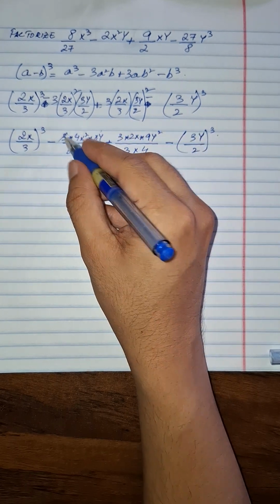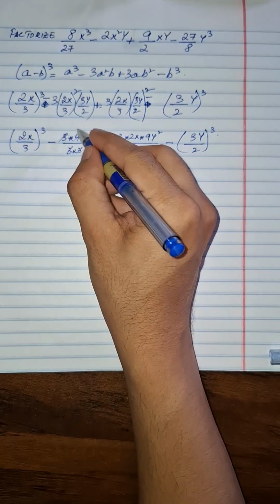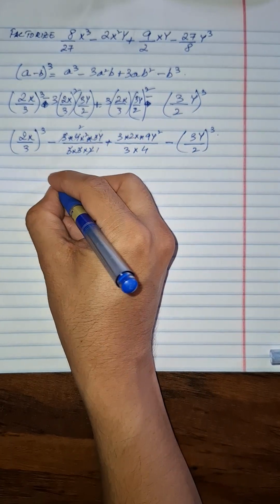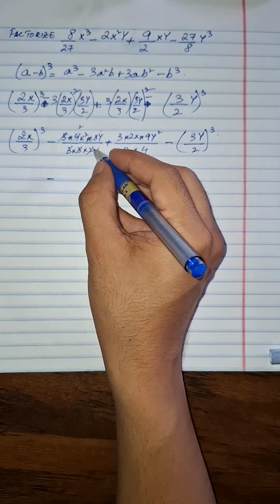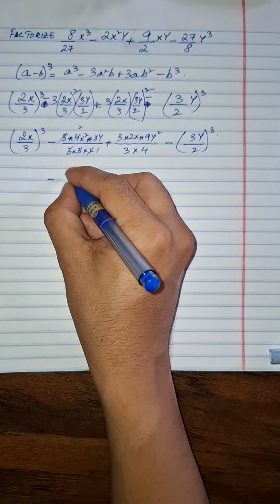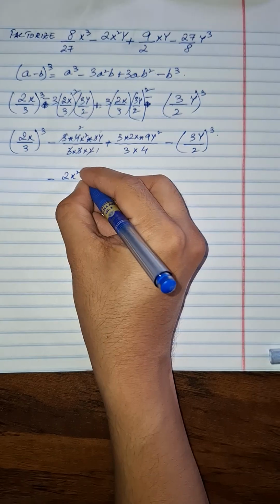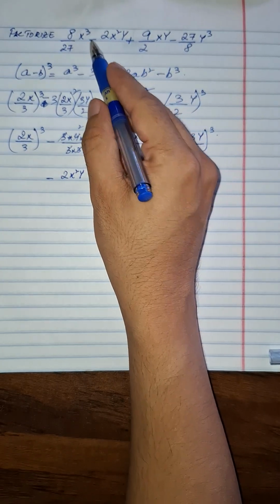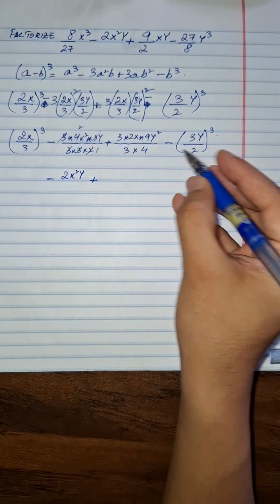So we'll cancel out 3 by 3, 3 by 3, and 2 into 2, that is 2 to the 4. So we don't have anything in the denominator, so we can write this term as 2x square y, and that is exactly matching with our second term. And let's solve for the third term.